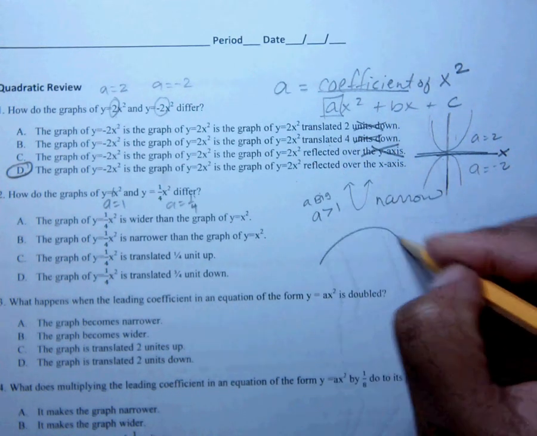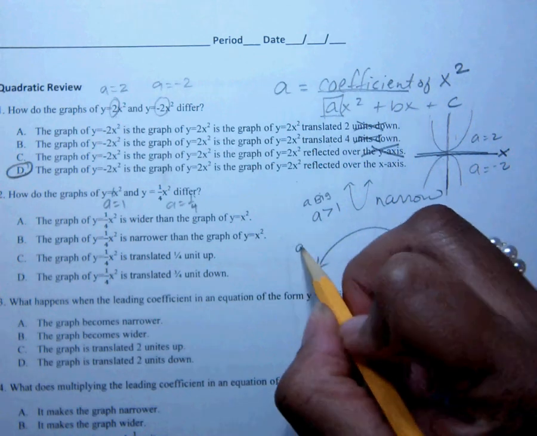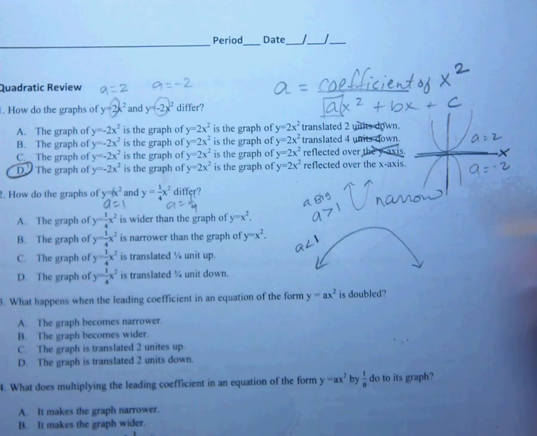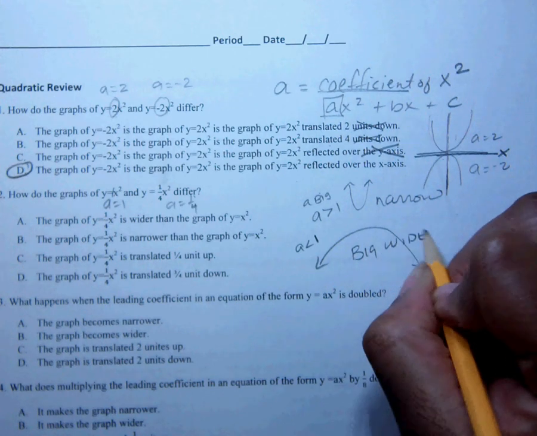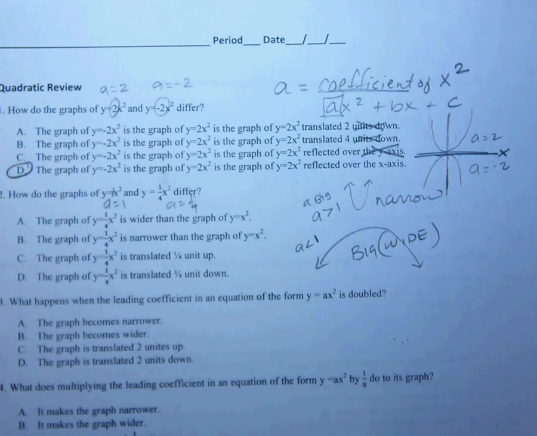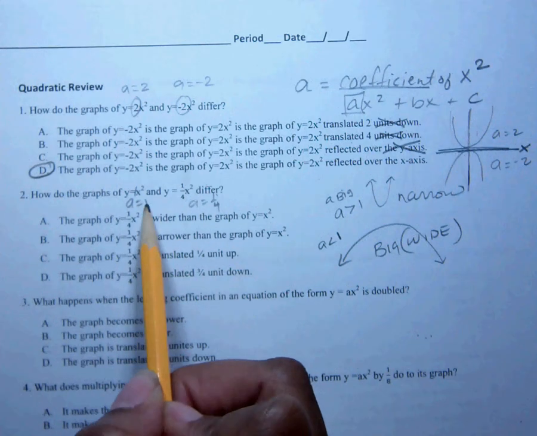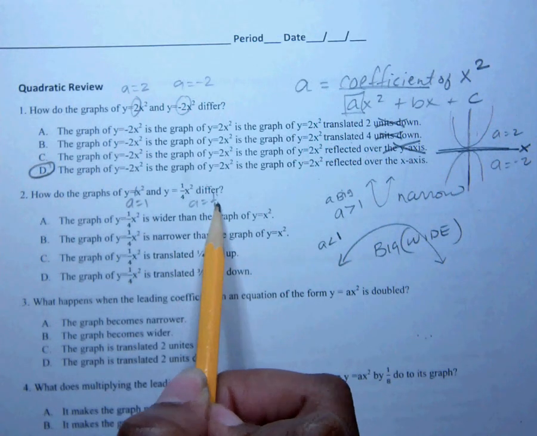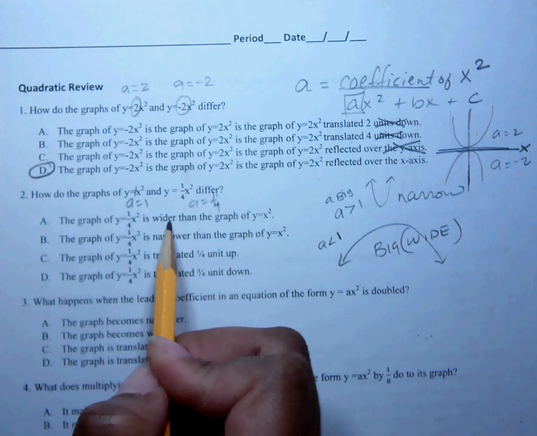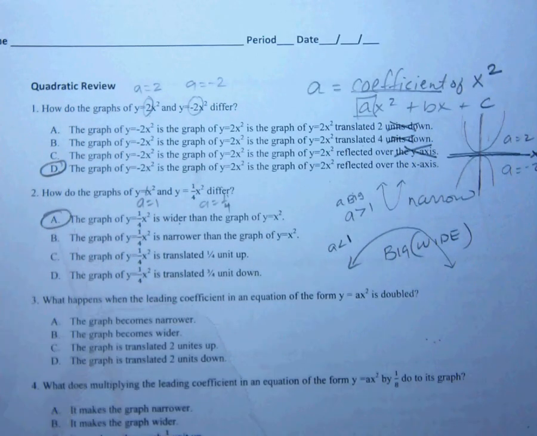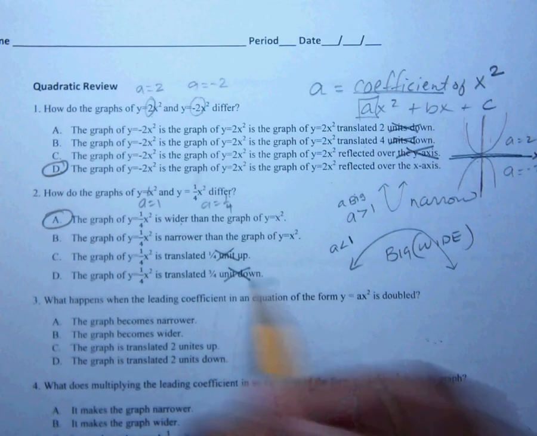And then I'm going to be wide if I go to the gym a fraction of the time. So when A is less than 1, the graph is wide. So if I start at 1 and then I don't go to the gym a lot, I'm going to be wide. So 1/4 will be wider than x squared. It doesn't move up, it doesn't move down.